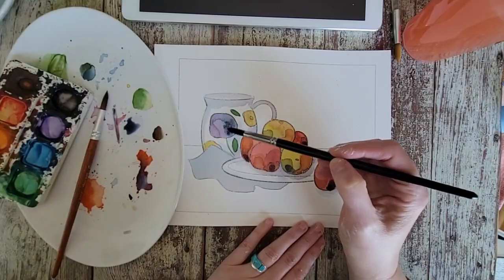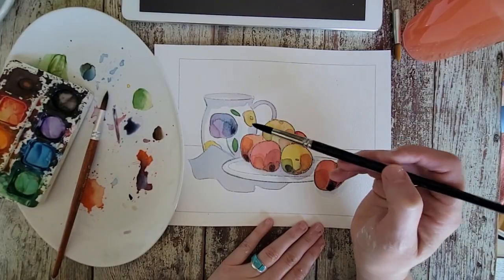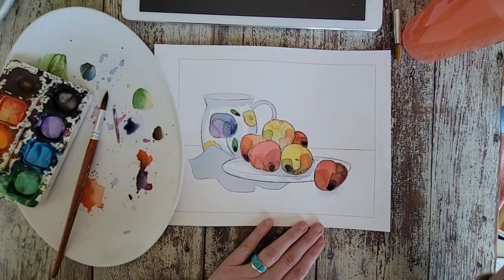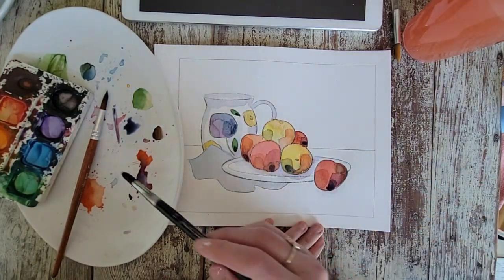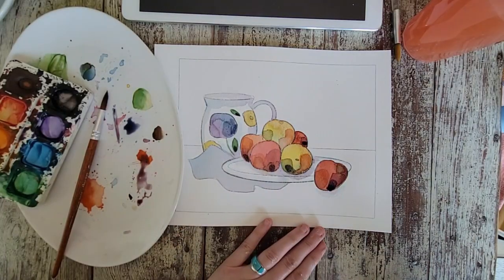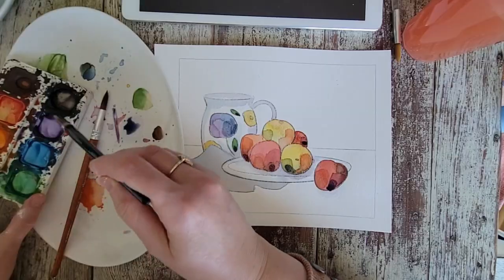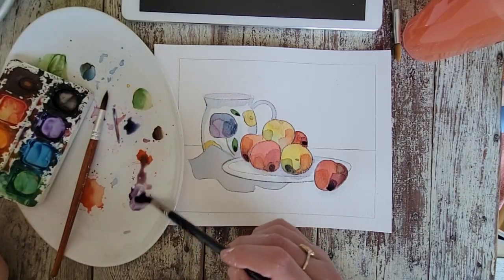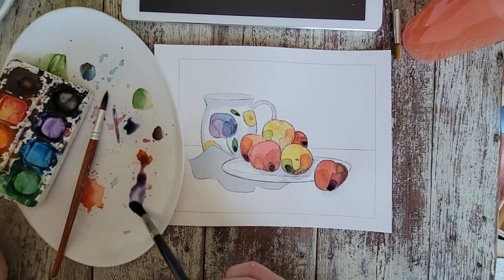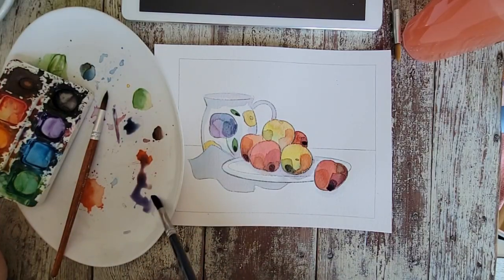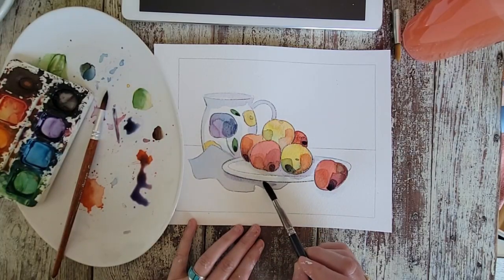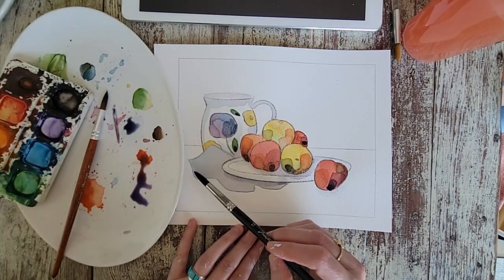And then this flower, just a couple shades darker. And then I think I want to use a similar color, maybe just a little more purpley blue, to do some shading in this napkin. It's reading very flat right now.